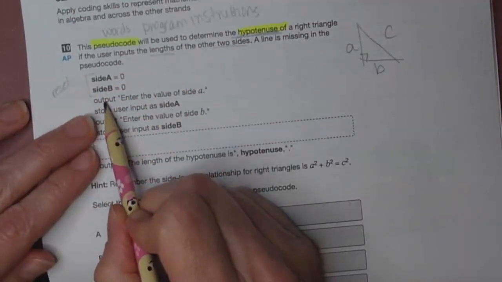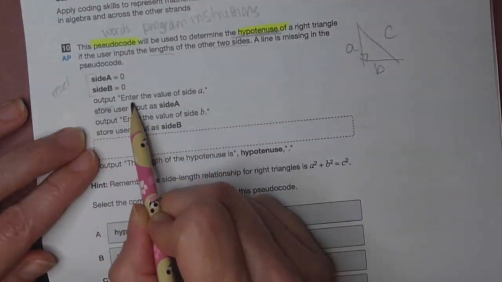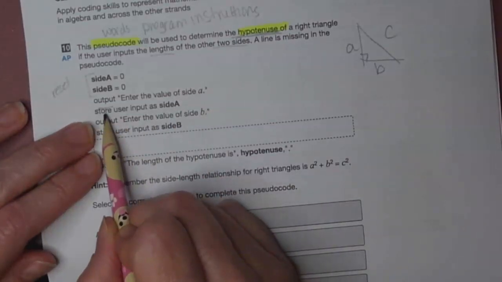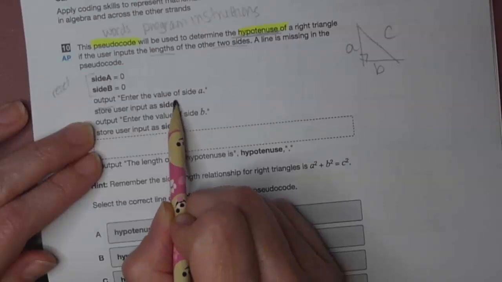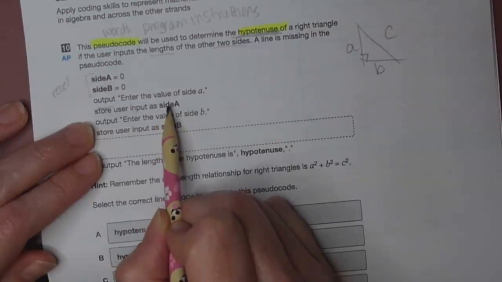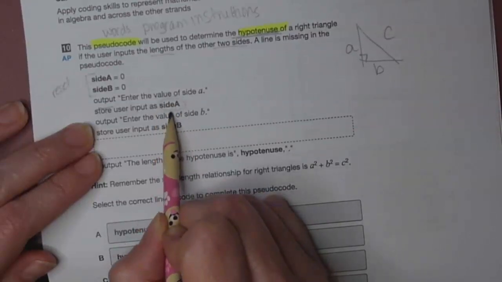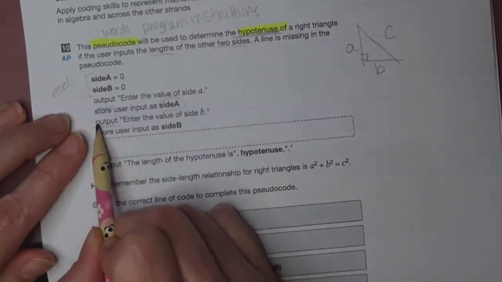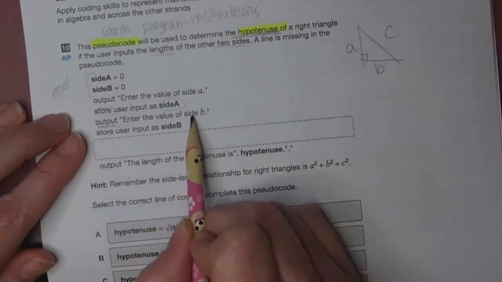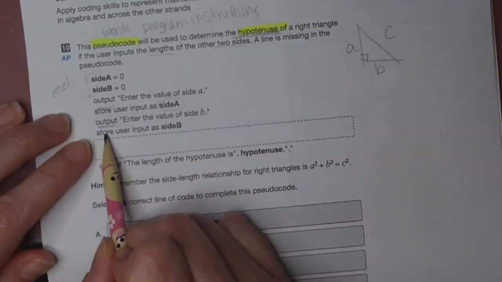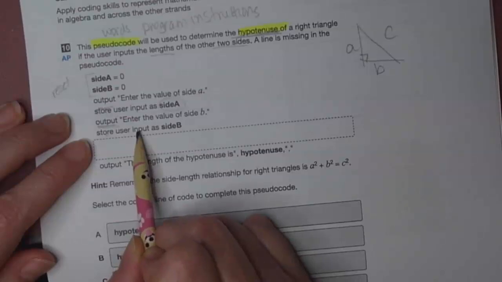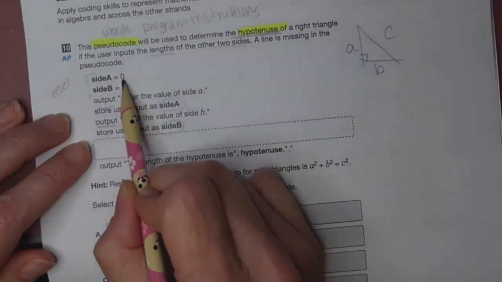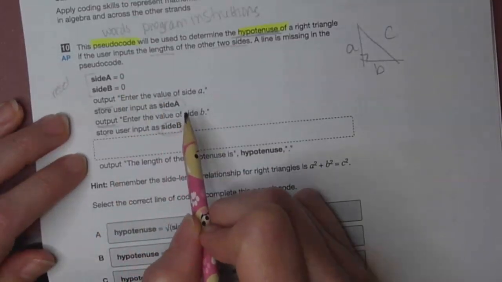So now the screen output, the screen is going to say, enter the value of side A. And then the computer is going to say, store the user input. So whatever they type on the keyboard, it's going to be stored in this variable called side A. Then it's going to say on the screen output, enter the value of side B. And then store the user input of side B. So now the computer has something sitting. They're not zeros anymore. Now we have side A and side B.